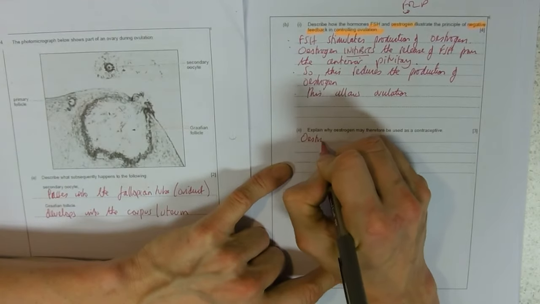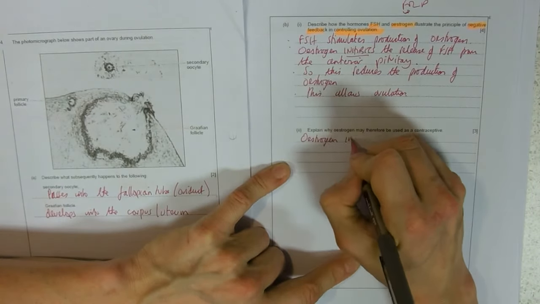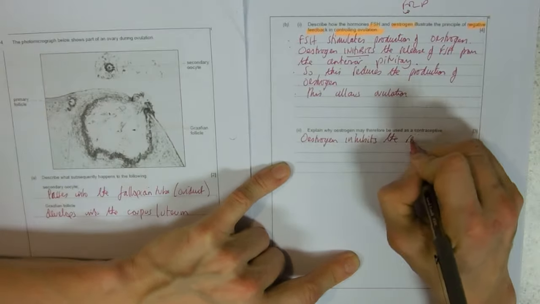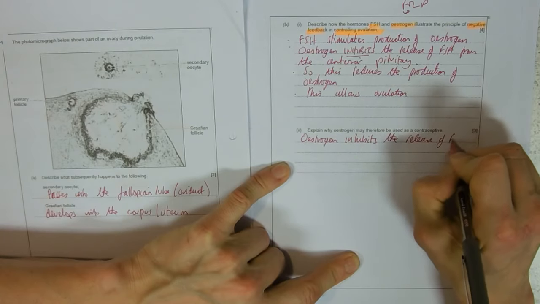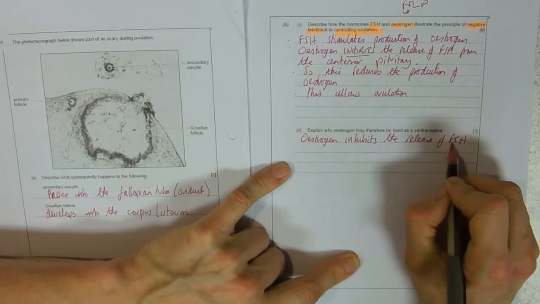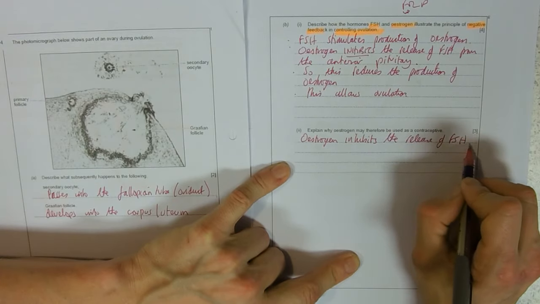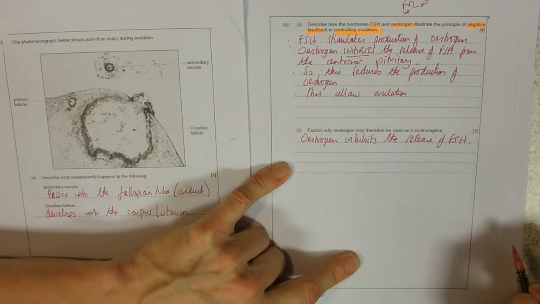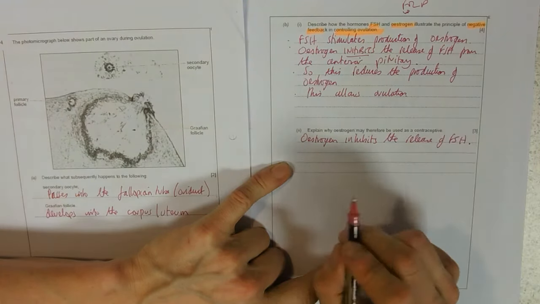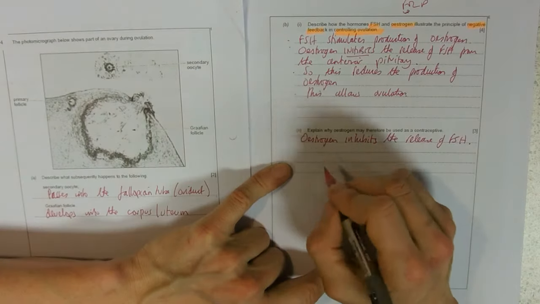So estrogen inhibits the release of FSH, and FSH does what it says on the tin, follicle stimulating hormone. Well, follicles aren't going to get stimulated, and so in terms of use as a contraceptive, that's pretty good.